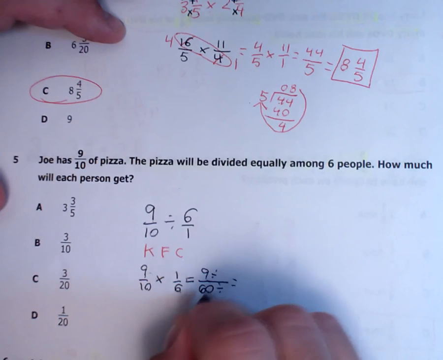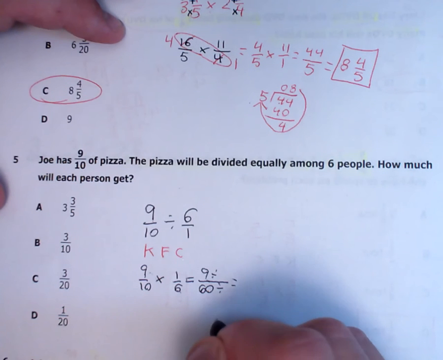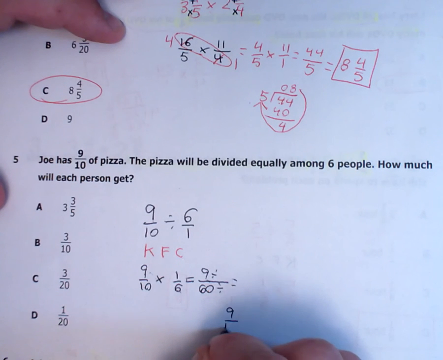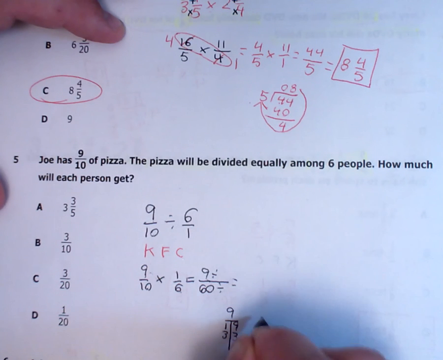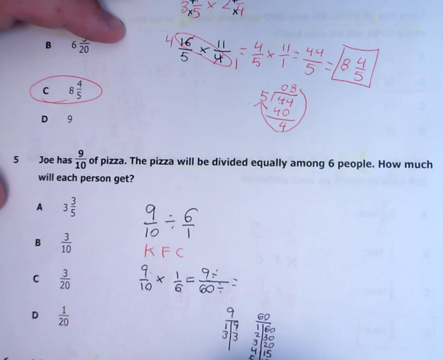All right, so what's the biggest number that fits into 9 and 60? So you can always make your T-chart. 9 divided by 1 is 9. Divided by 2, can't do it. Divided by 3 is 3. All right, 60. 60 divided by 1 is 60. Divided by 2 is 30. Divided by 3 is 20. Divided by 4 is 15. Divided by 5 is 12. And so on. But if you get down to it, you see right here 3.